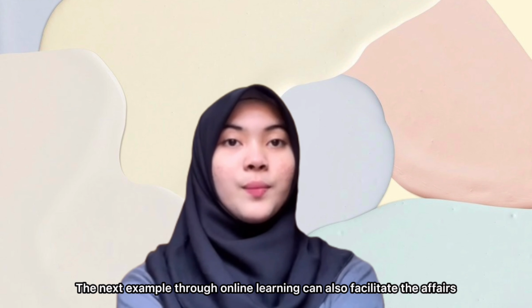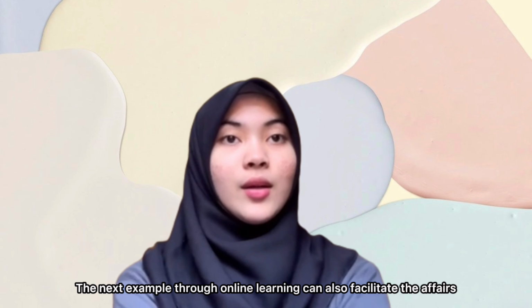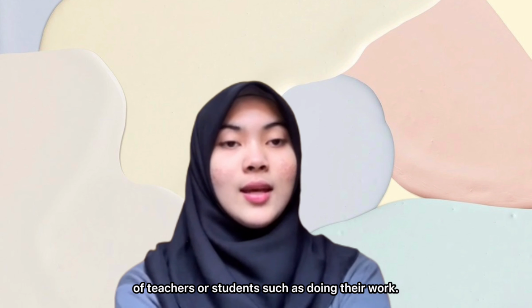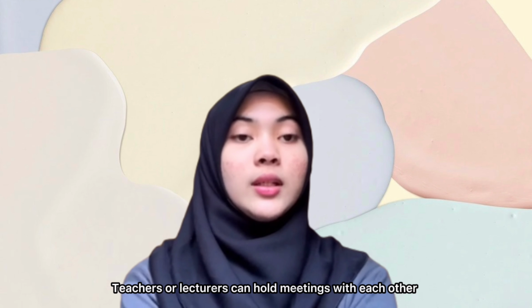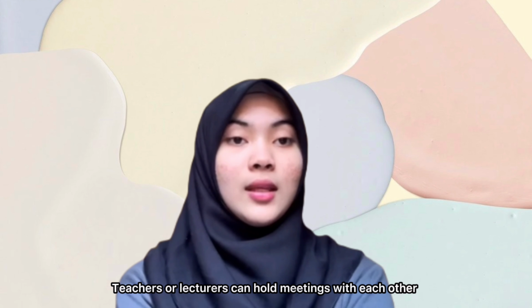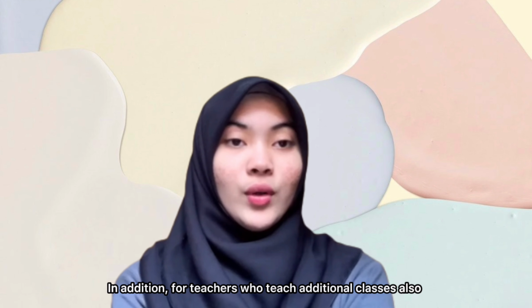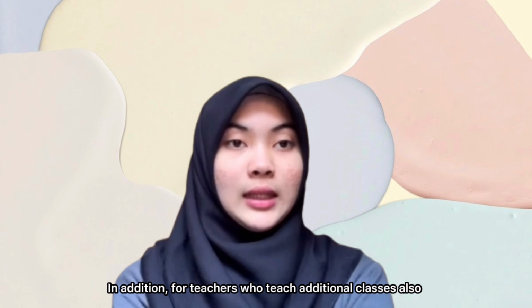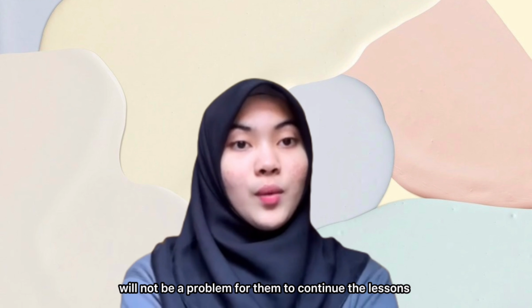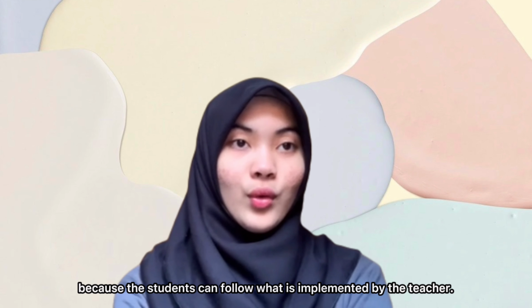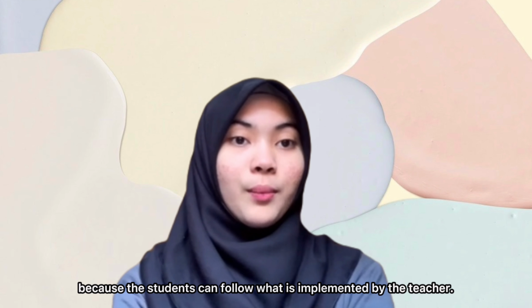The next example is that online learning can also facilitate the affairs of teachers or students, such as doing their work. Teachers or lecturers can hold meetings with each other and manage matters related to their students. In addition, for teachers who teach additional classes, it will also not be a problem for them to continue the lesson because the students can follow what is implemented by the teacher.